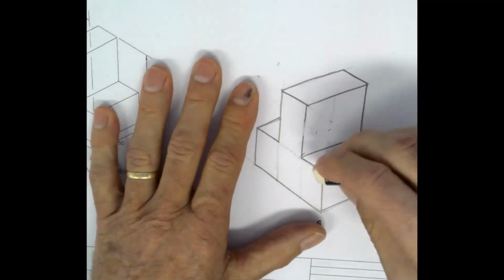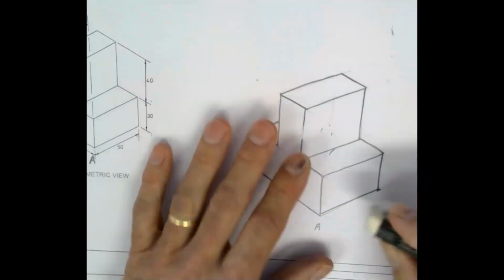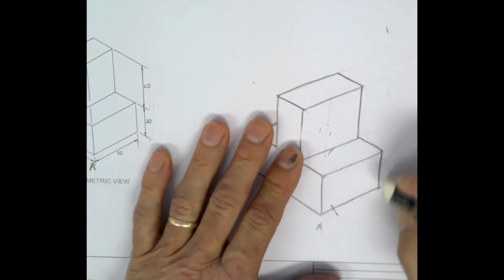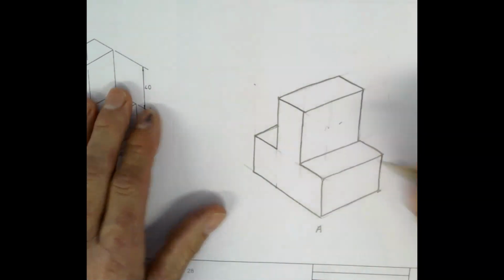Would make it look a little bit better too. Let's rub out inside there so that it looks like it's a little bit finished. Okay, so work nice and neatly and you'll get a nice isometric drawing.